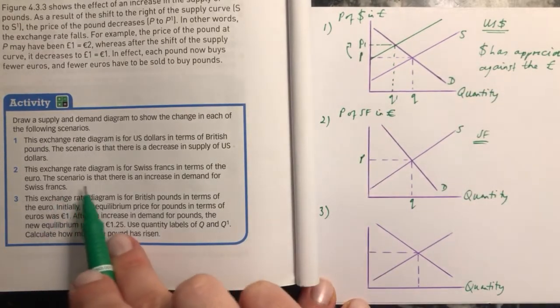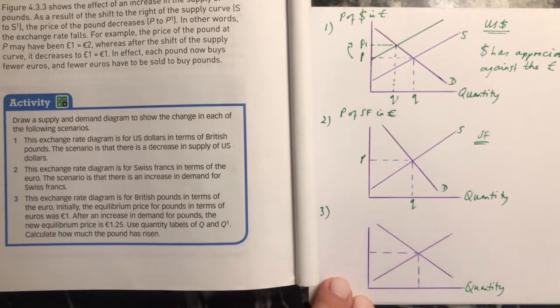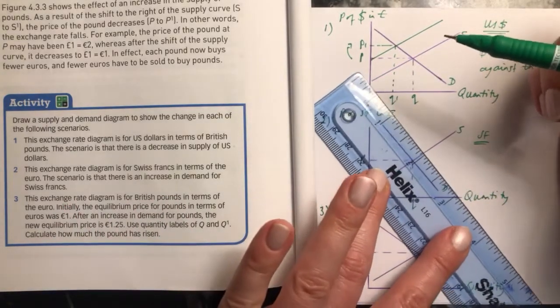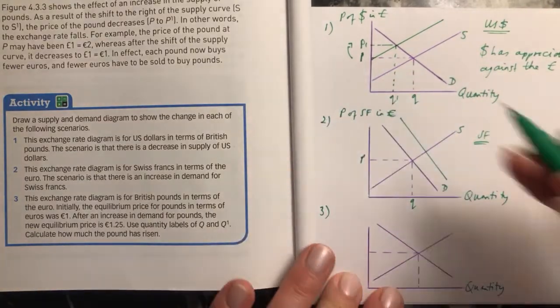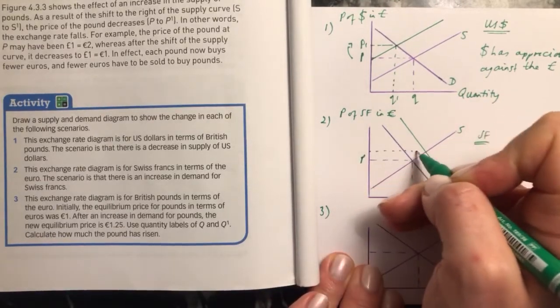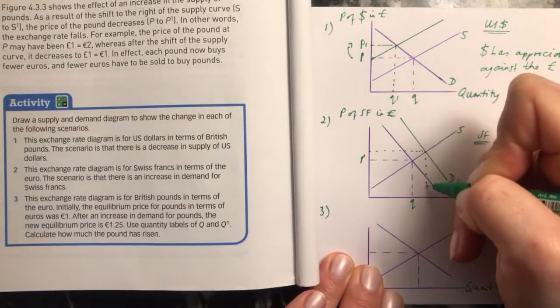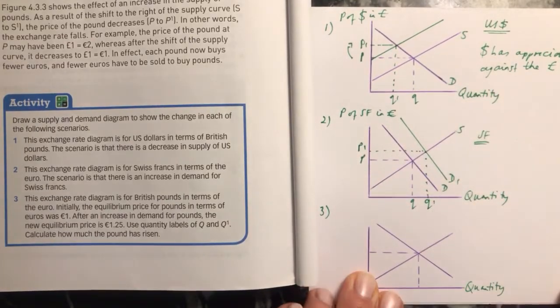And it says the scenario is that there's an increase in demand for Swiss francs. So in this one, we need to shift the demand curve to the right, a parallel shift there. And you need to label that D1. And then you'd need to do this with your ruler. You put in the new equilibrium, which is P1, Q1.